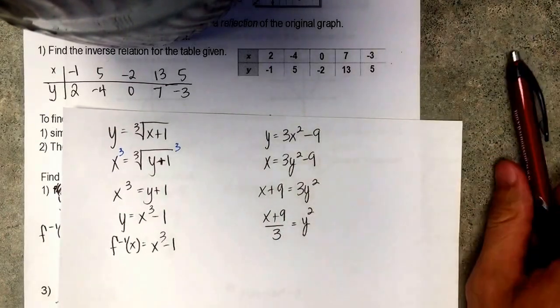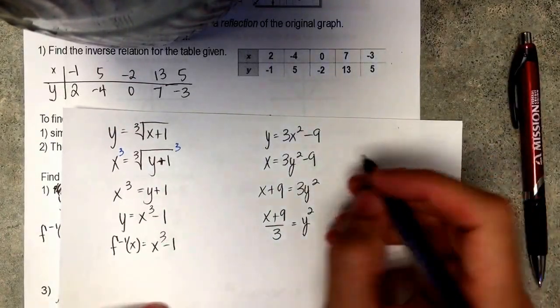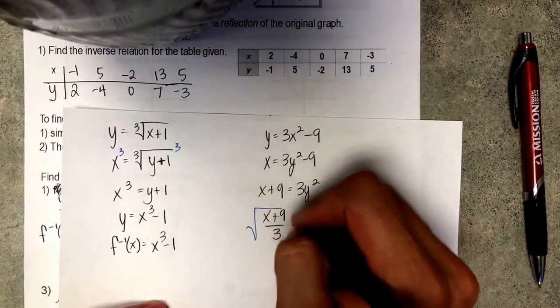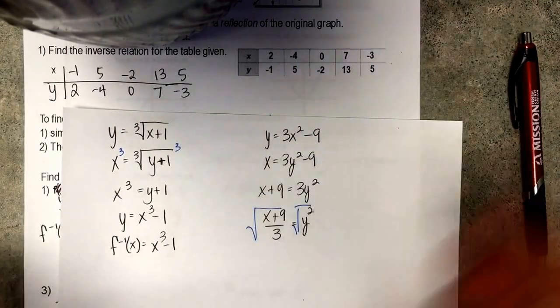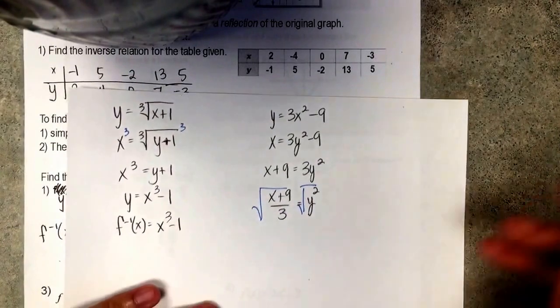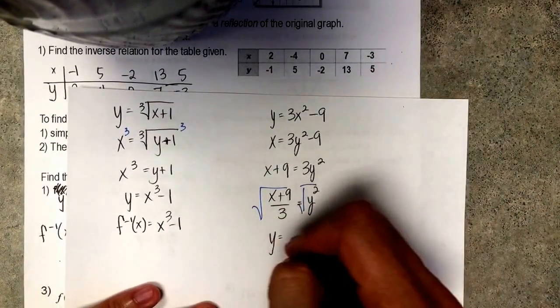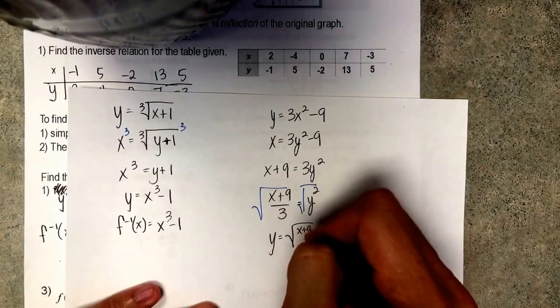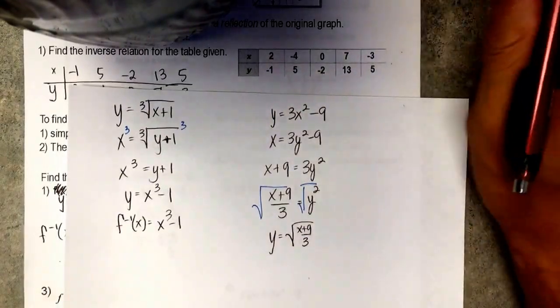The last thing I would do in order to solve for y is take the square root of both sides. When I take the square root of both sides, I get an equation that says y equals the square root of x plus 9 over 3.